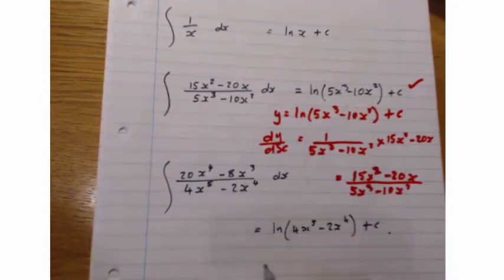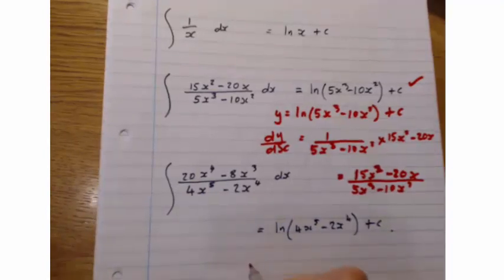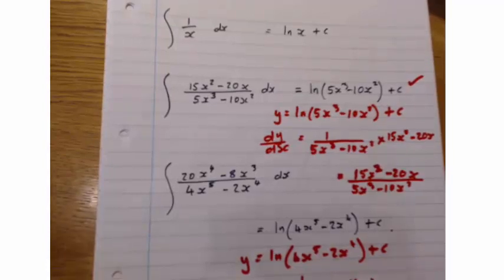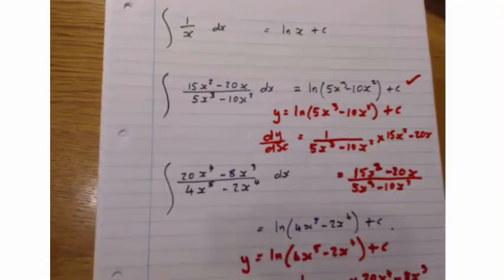So if we now were to differentiate this, 4x to the 5 minus 2x to the 4 plus c, dy by dx, what do we do? We just rewrite what's on the bottom, 4x to the 5 minus 2x to the 4. But because it's a function of a function, we now have to multiply by the derivative, 20x to the 4 minus 8x to the 3, and we see it's what we started with, so we know we're right.